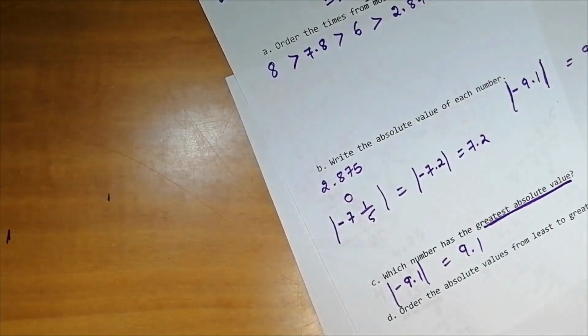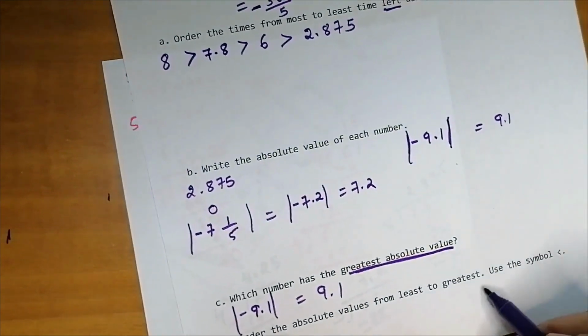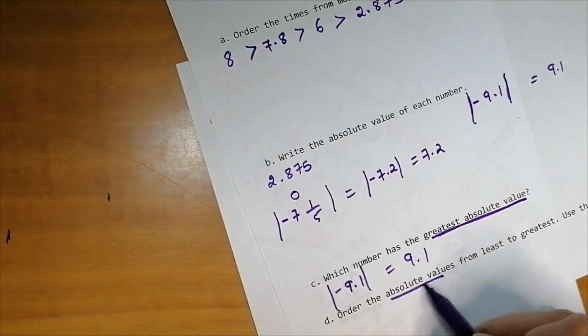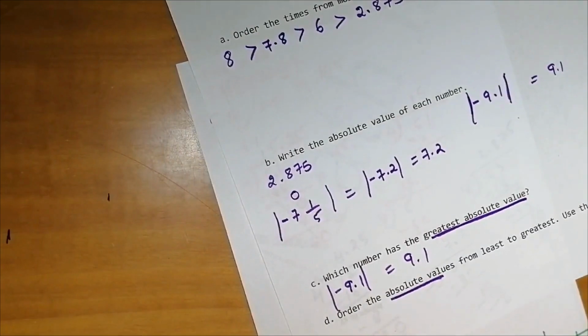Then it says order the values from least to greatest, from the smallest to the largest. You have to order them from the smallest to the largest, but you're putting the absolute values.